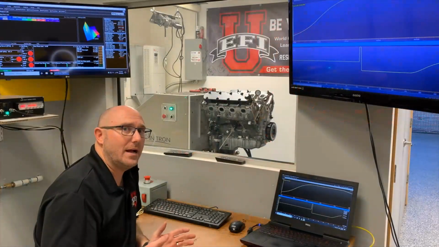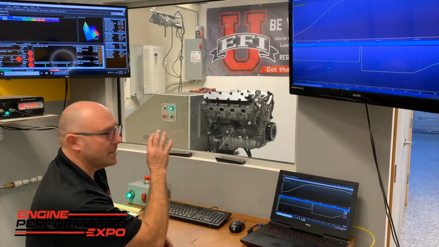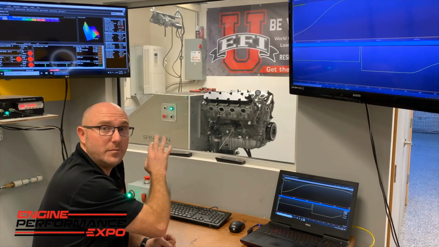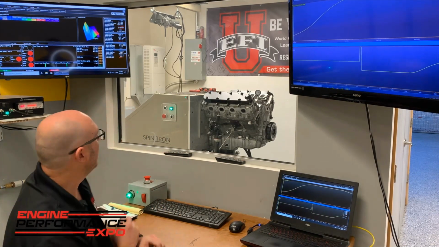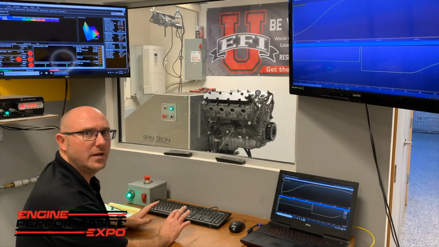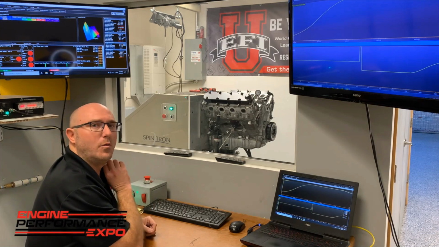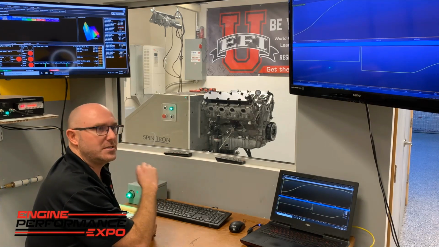All right, guys, so we're back out here now on the control side of the Spintron. And I've got a couple monitors, and you can see the engine there in the background. You'll probably even be able to hear it pretty well. On the left side is my control side. This is the side where I type in stuff to tell the electric motor what I'm trying to simulate, what engine speed I want to see at what time.